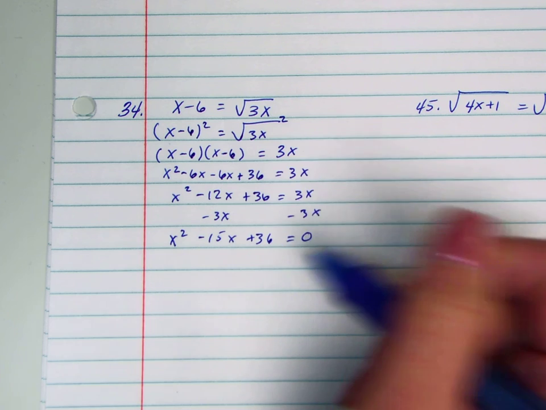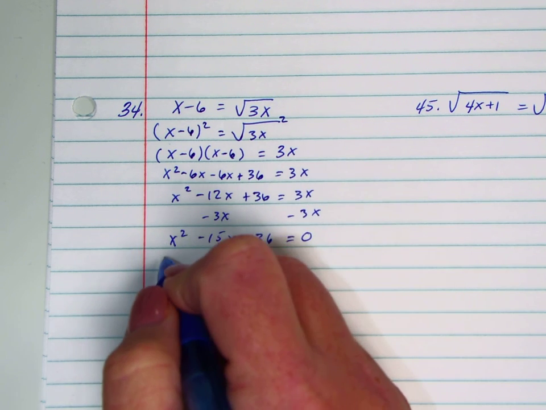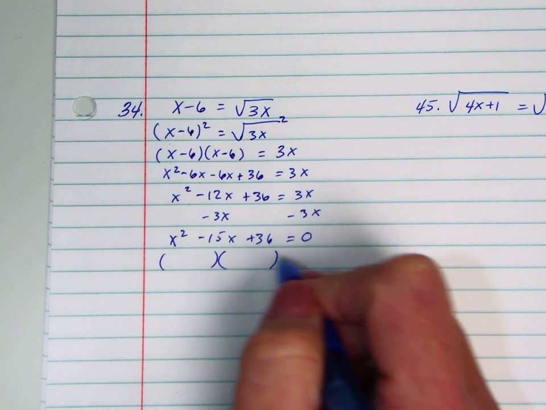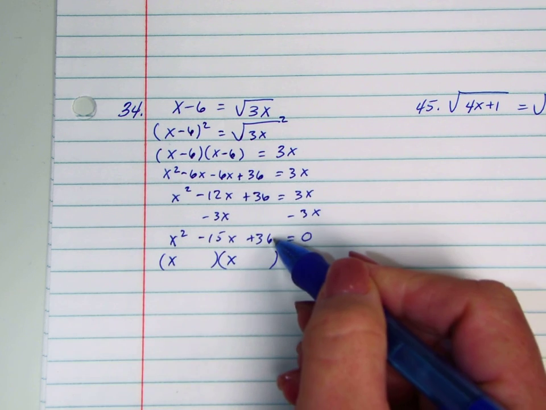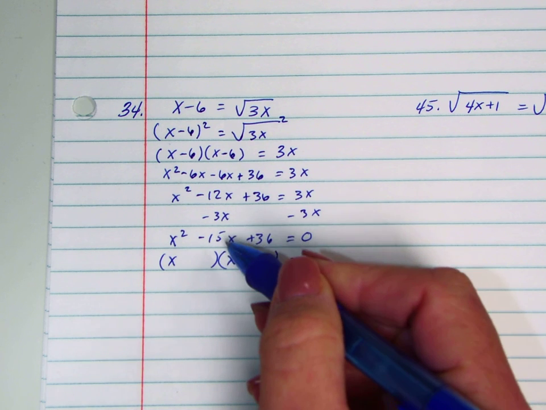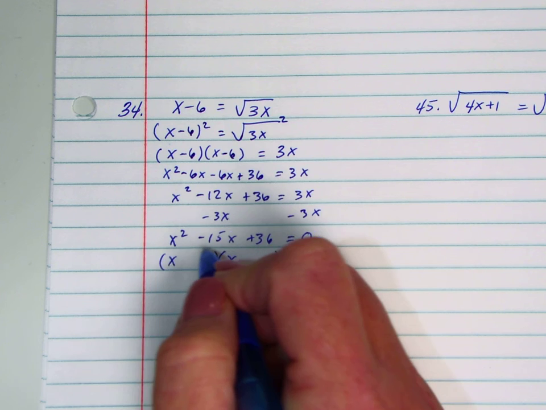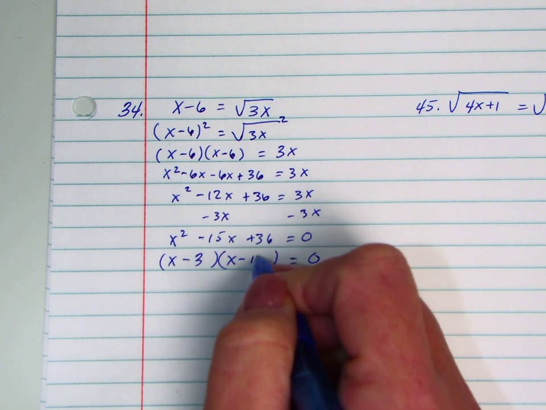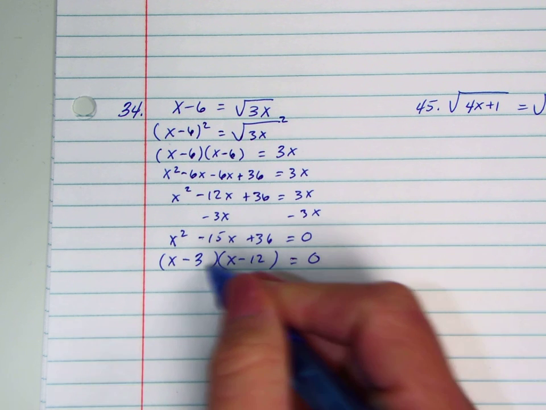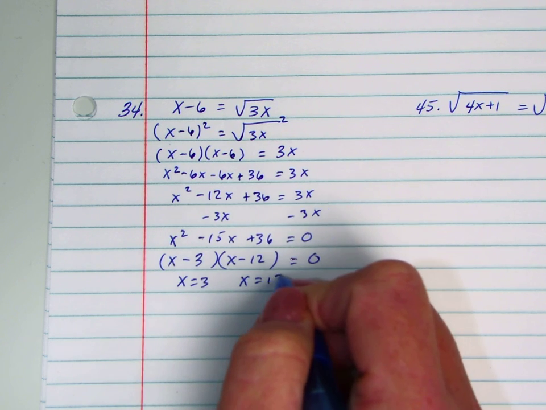So now here we can either use the quadratic equation or we could factor. This one's actually easily factorable, so I'm going to go ahead and factor this. So we have x and x. The factors of 36 that would give us 15 are 12 and 3. So since it's minus plus, it's a minus minus, so minus 3 and minus 12. So then we set each factor equal to 0, and we get x equals 3 and x equals 12.